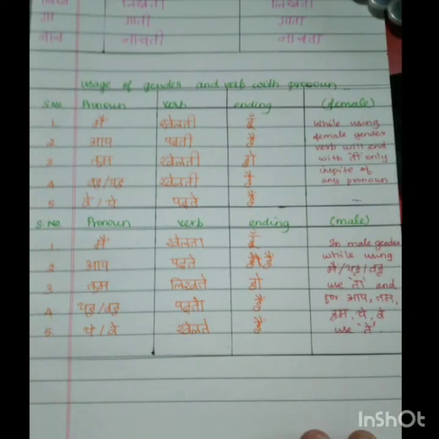Next comes the usage of gender and verb with pronoun. So now we have learned how to end a sentence when we use different pronouns. Then we separately saw what verbs to use for masculine and feminine gender. Now we are going to learn it together, how to use it in a sentence.